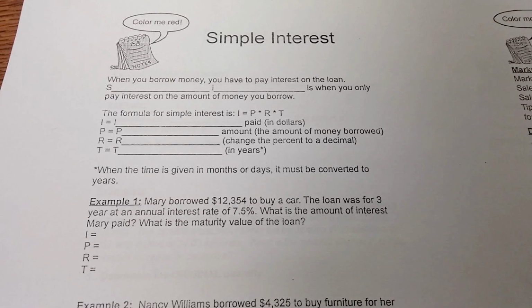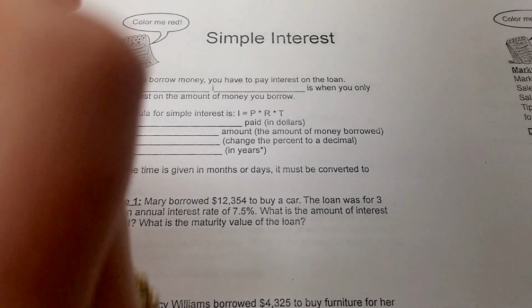In this video, we're going to learn about how to perform calculations with simple interest. This is part of the red unit, so we're going to color code red.